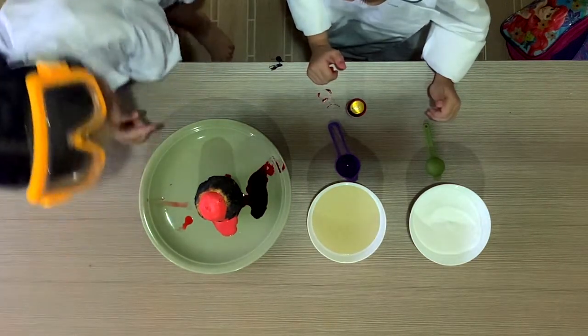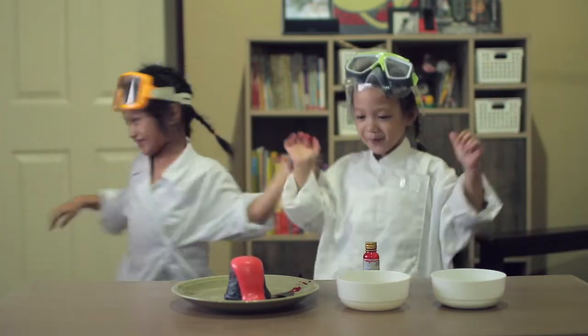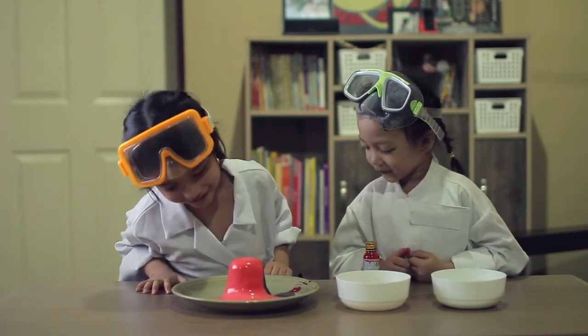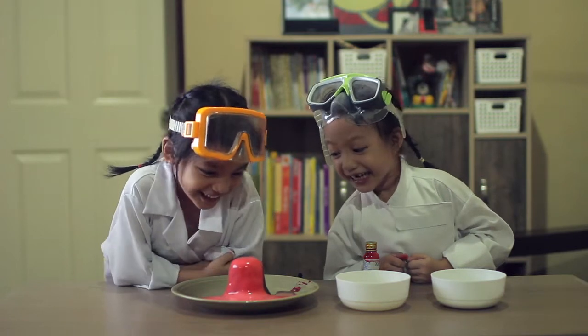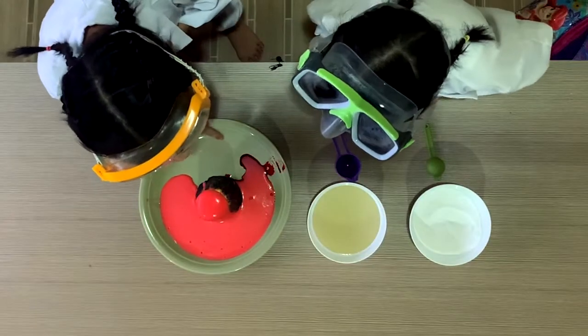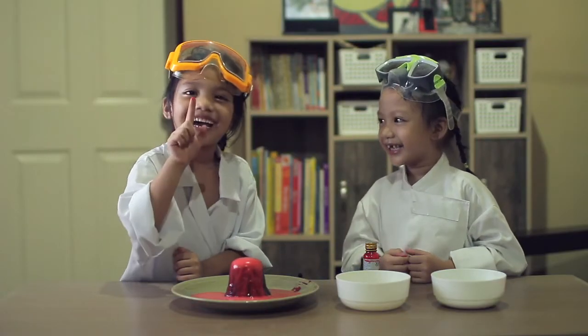It's spilling out again. Oh, the blood! Oh, the other blood.